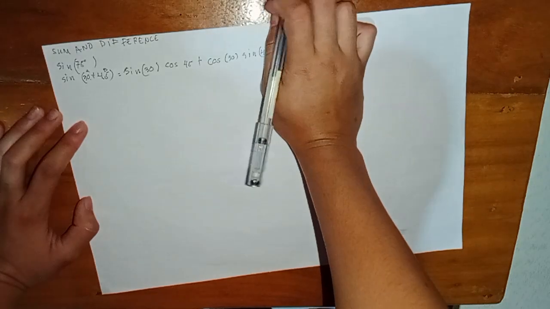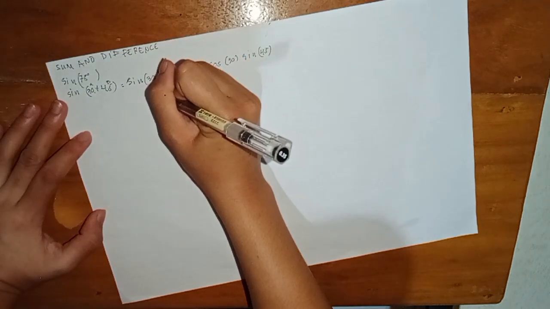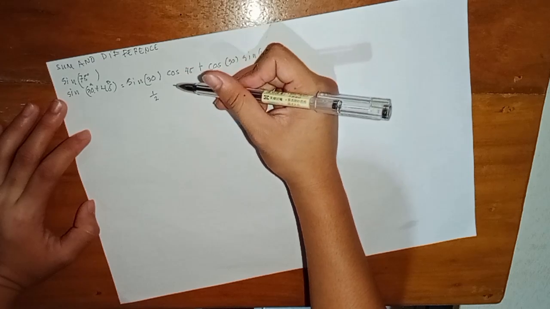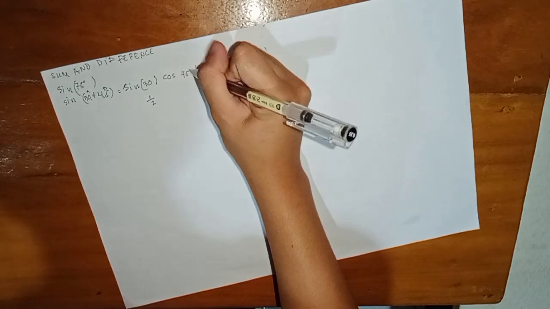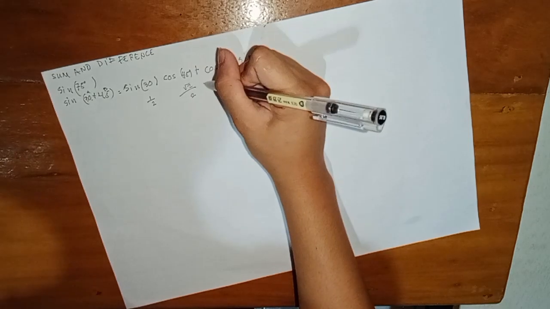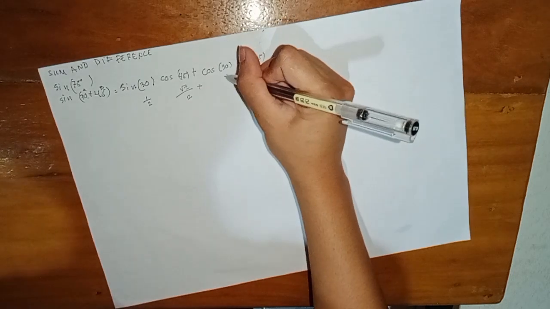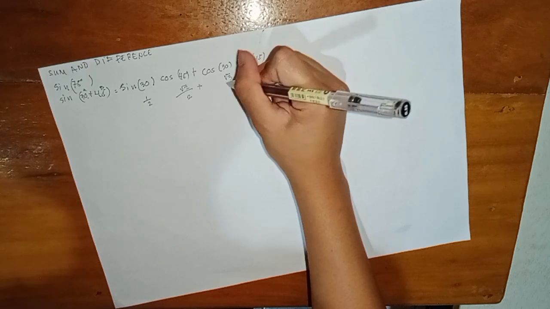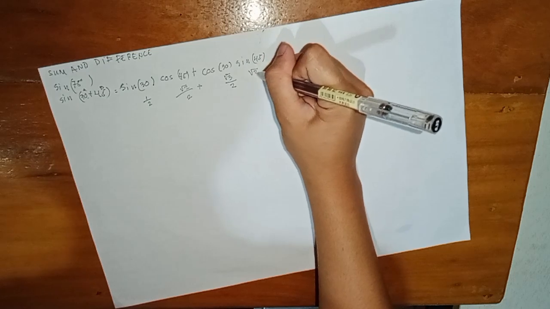Since sine of 30 degrees in the unit circle is 1/2, and cosine of 45 degrees in the unit circle is square root of 2 over 2, plus cosine of 30 degrees, which in the unit circle is square root of 3 over 2, and the sine of 45 degrees is square root of 2 over 2.